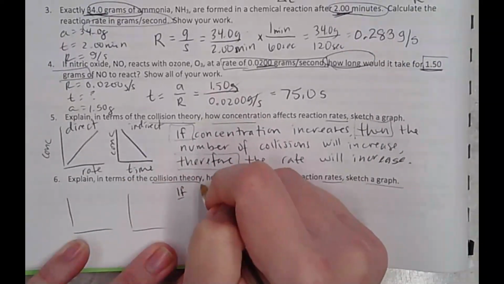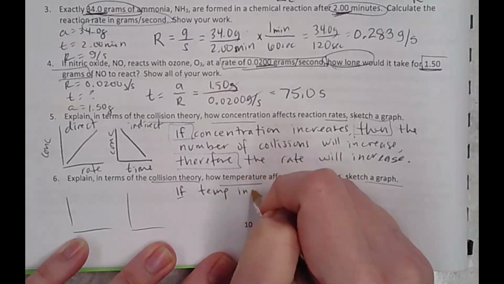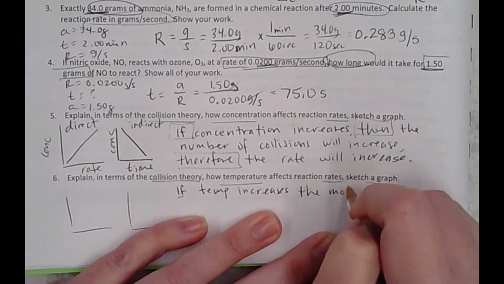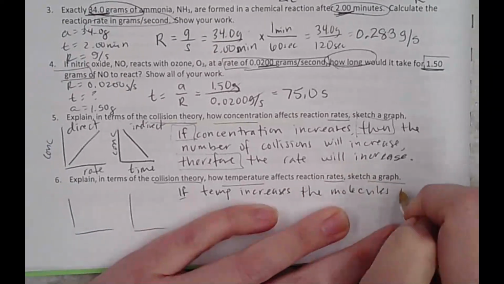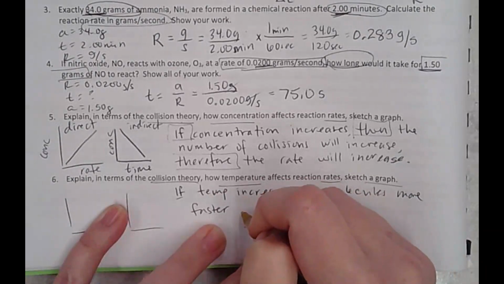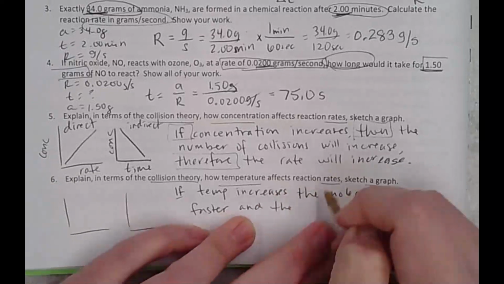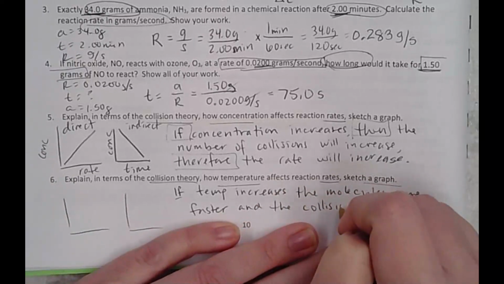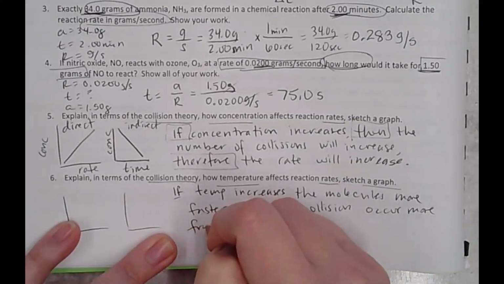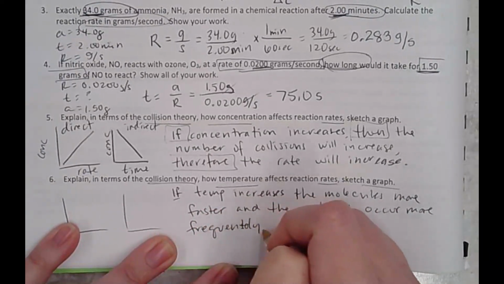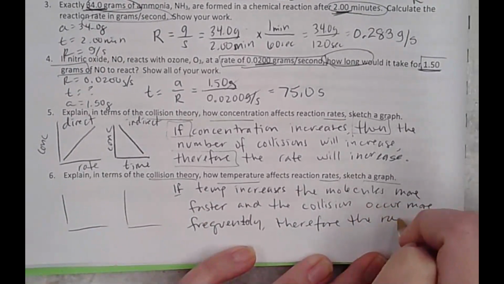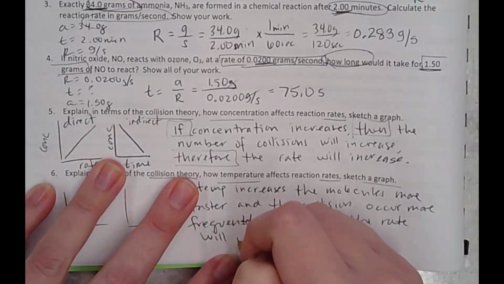If temperature increases, the molecules move faster, and the collisions occur more frequently. Therefore, the rate will increase.